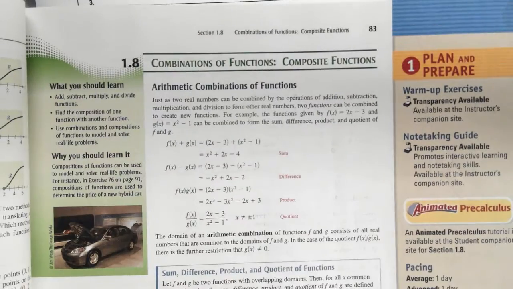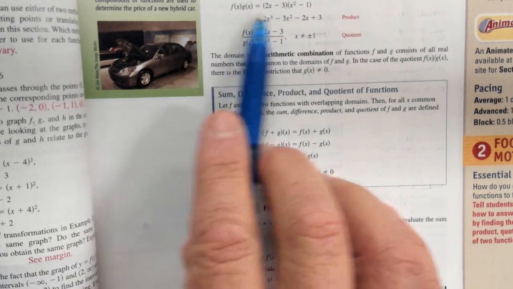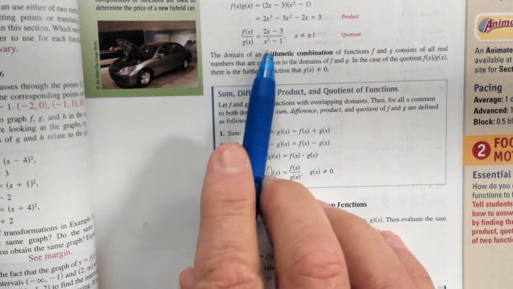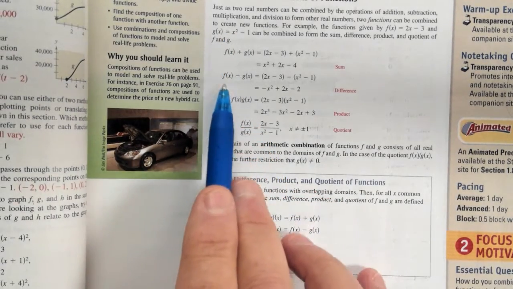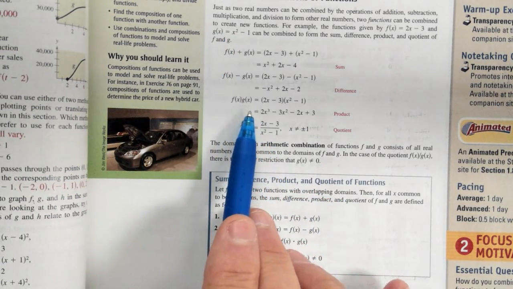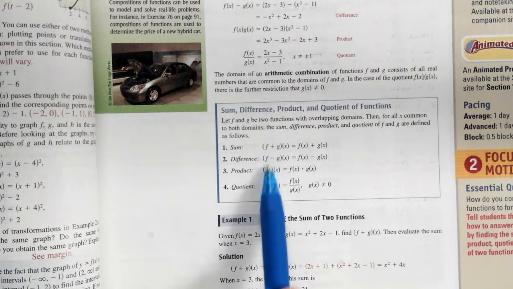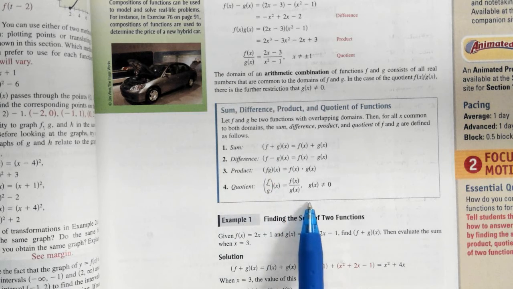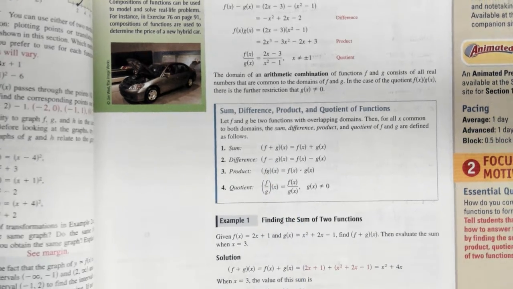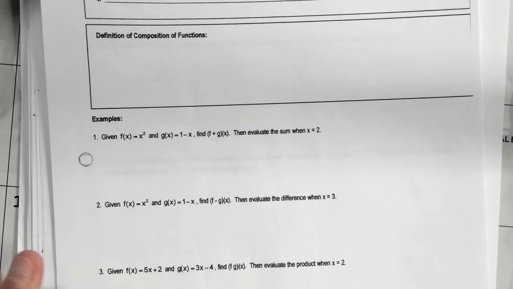Again, if you look at the other page, you should know, if you have any functions, you can add them, subtract them, multiply them, divide them. You can never have 0 in a denominator. They give you the rules right there. The sum rule, the difference rule, the product rule, and the quotient rule. When you divide, you can't divide by 0. So you always have to check the restriction, the denominator. With that out of the way, we'll do examples.